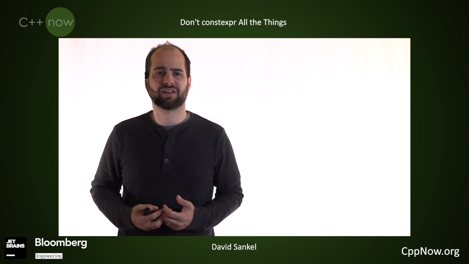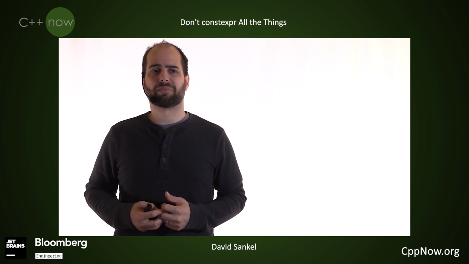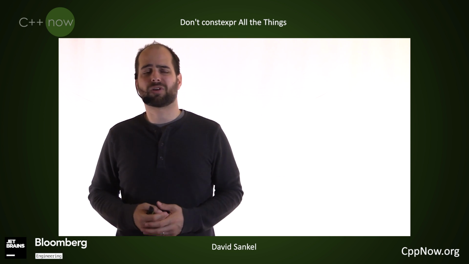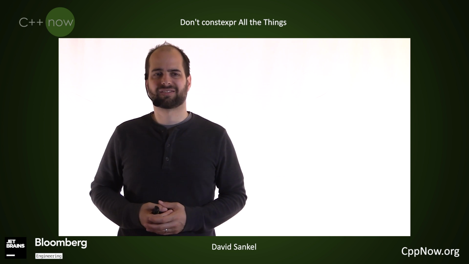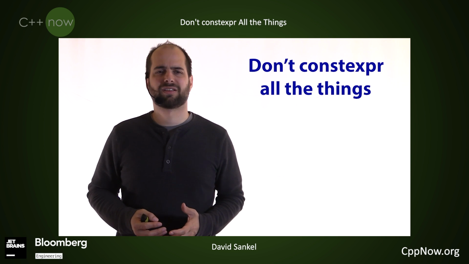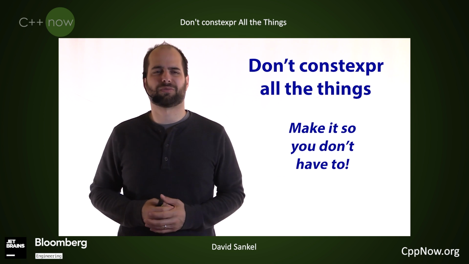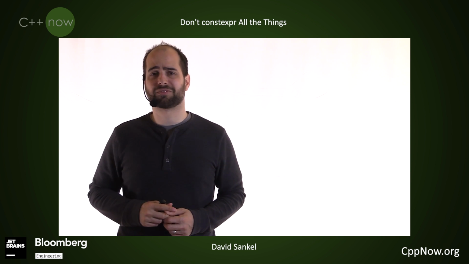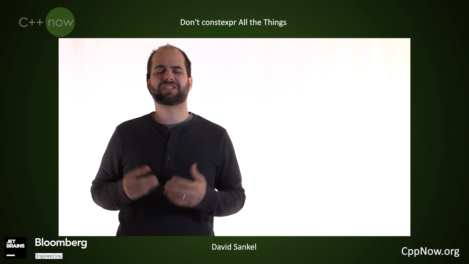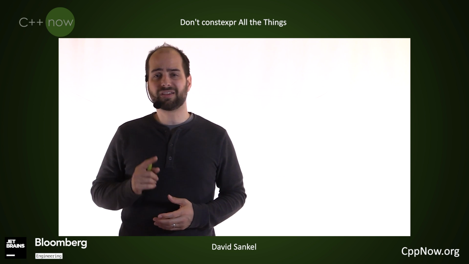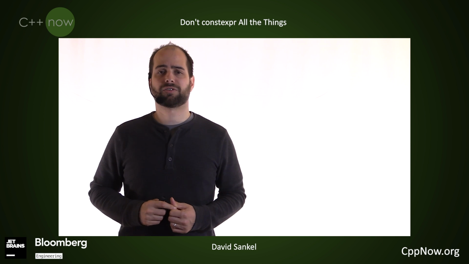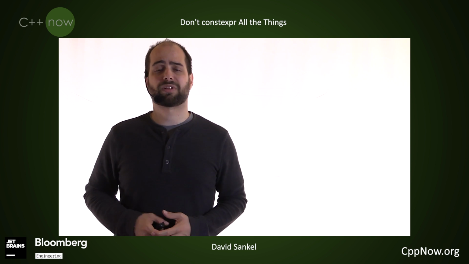Circle metaprogramming is just like runtime programming, and it's accessible. Constexpr metaprogramming is not. So don't Constexpr all the things. Make it so you don't have to. And I will say, along the lines of what Louis Dion said, if this could be made to work, this would be the best and most consistent approach to do metaprogramming in C++.